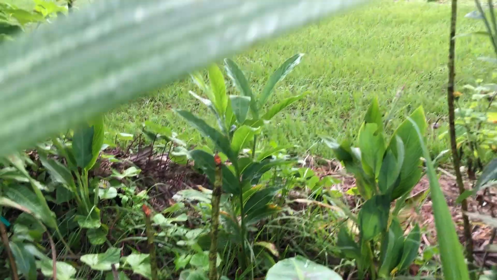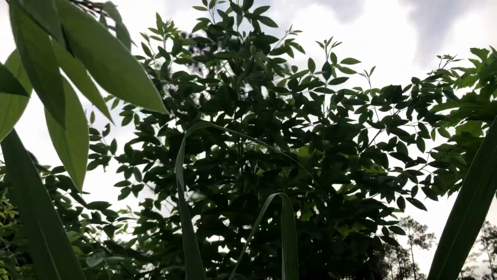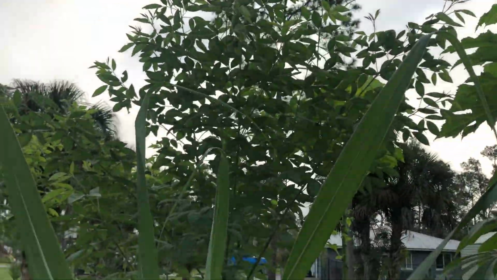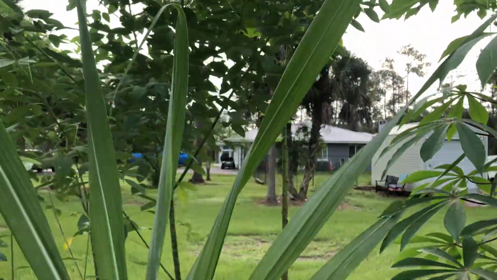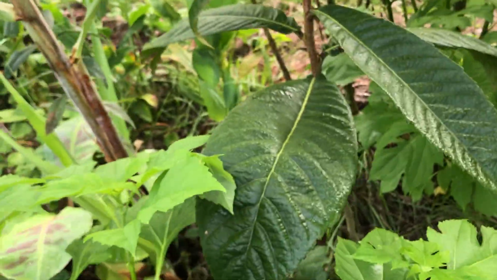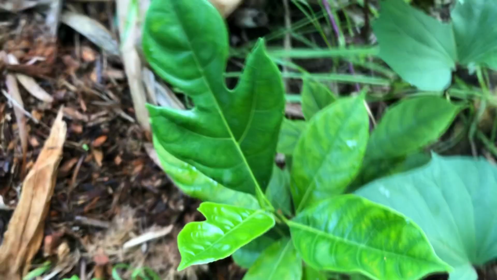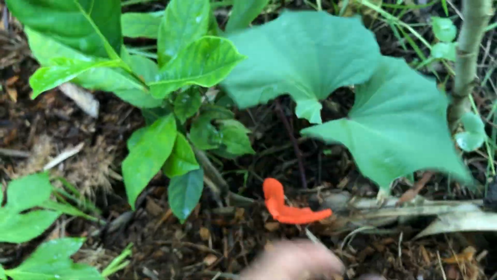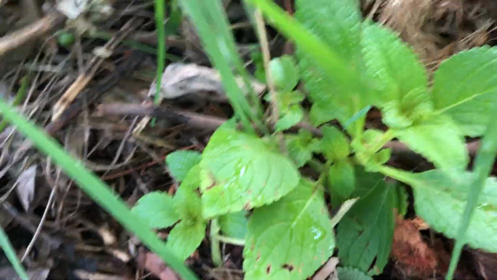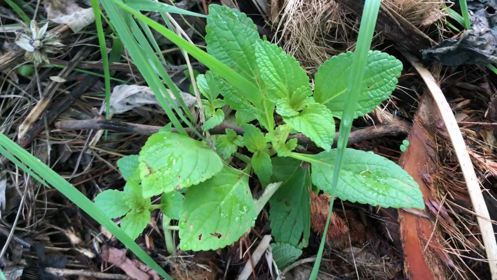I have pigeon peas everywhere, occupying this top layer, medium strata. I have a random loquat in here that's sheltering jackfruit seedlings, more sweet potato. This is African potato mint, which is another ground cover.